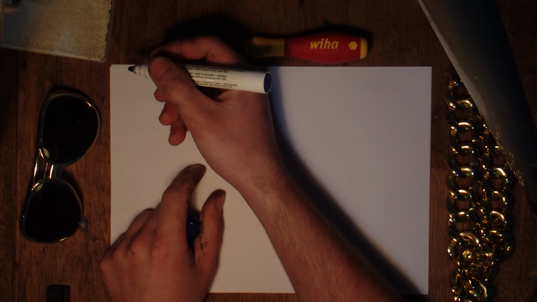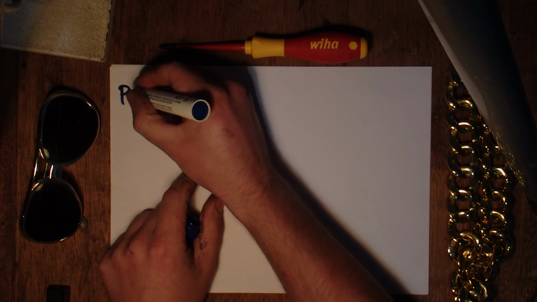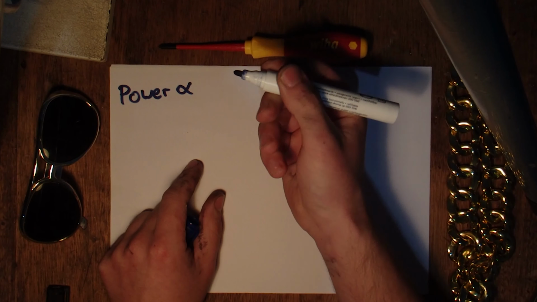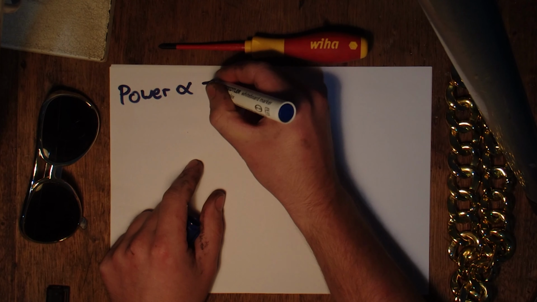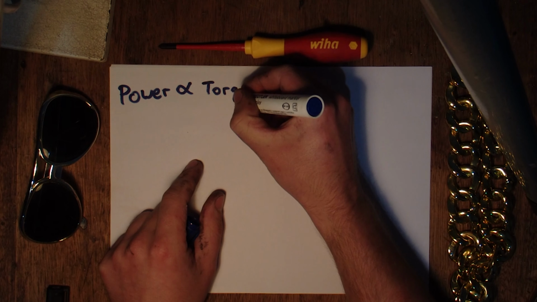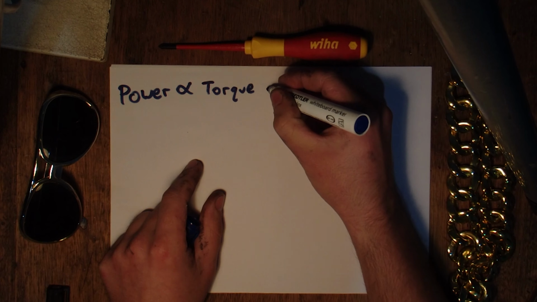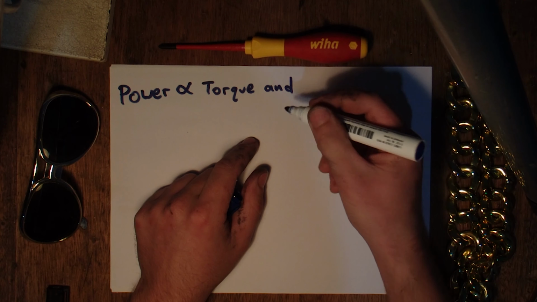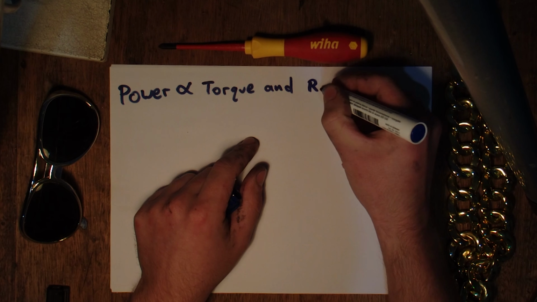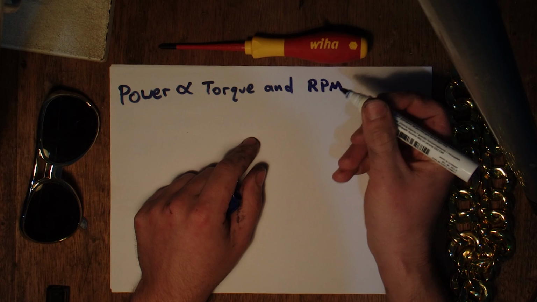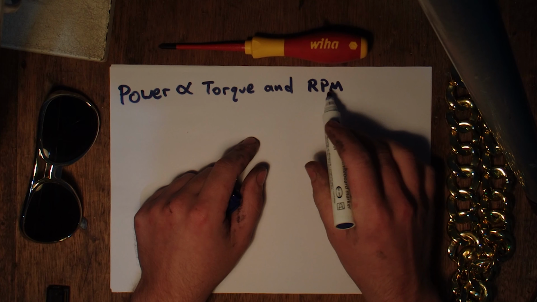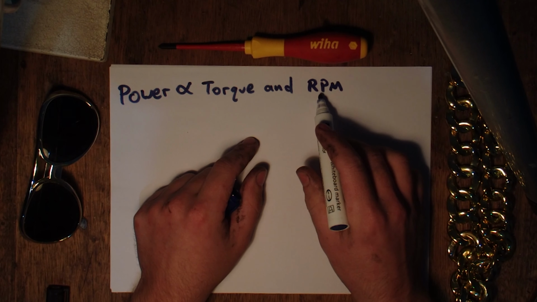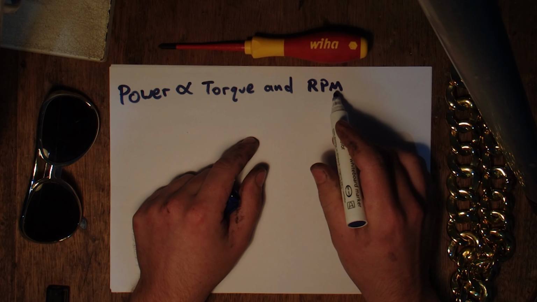So power is directly proportional to torque, and the speed of the engine, so the RPM of the engine. If you've got a tachometer in your car, you'll be familiar with RPM. That's a direct measure of that.